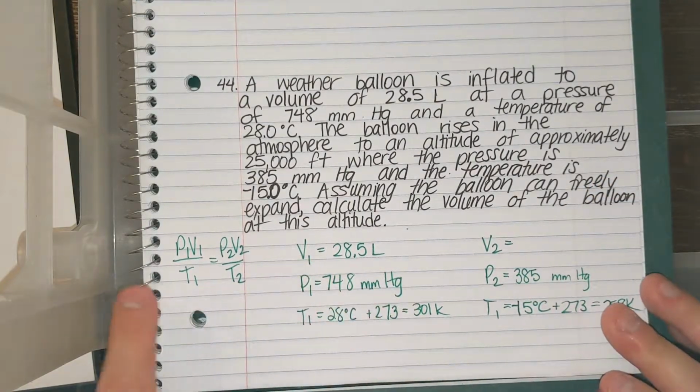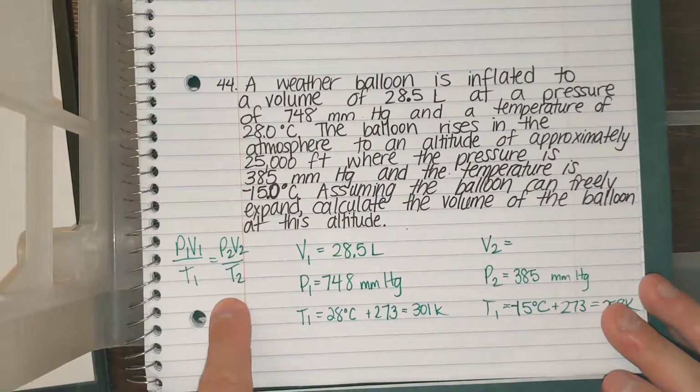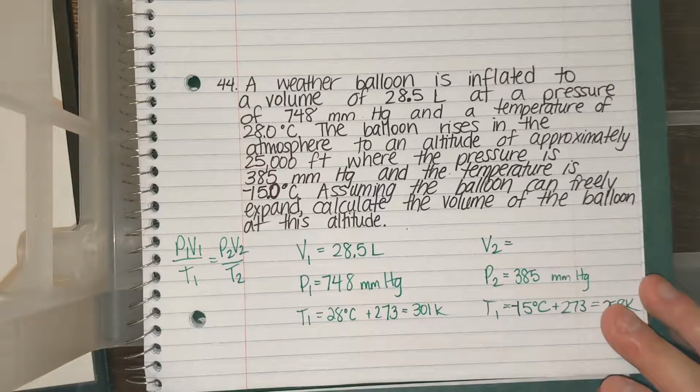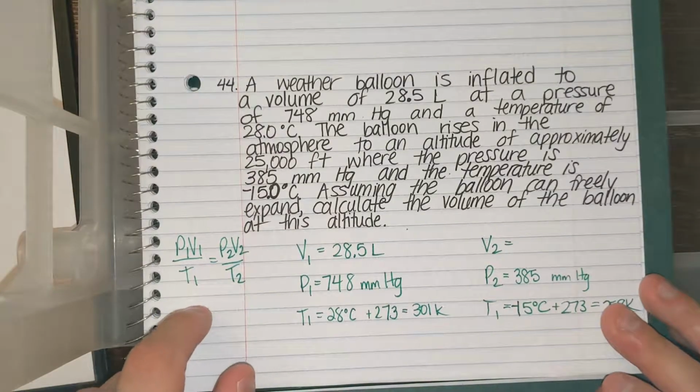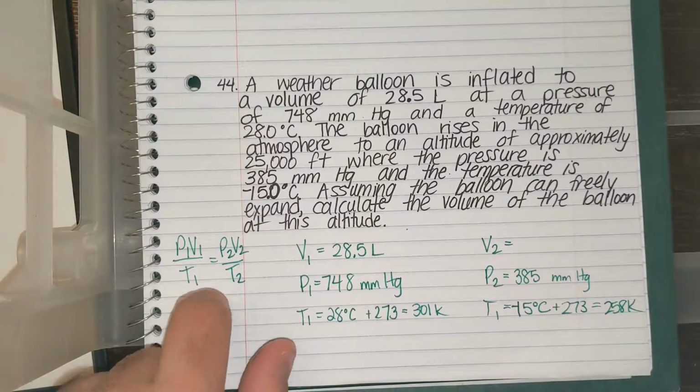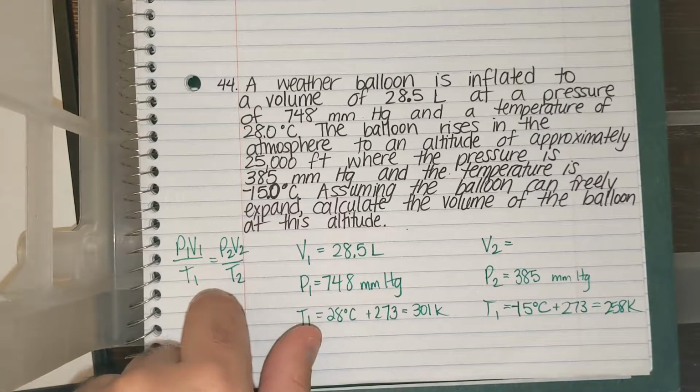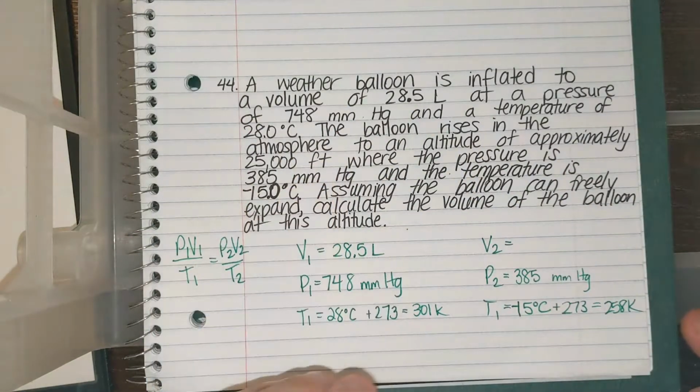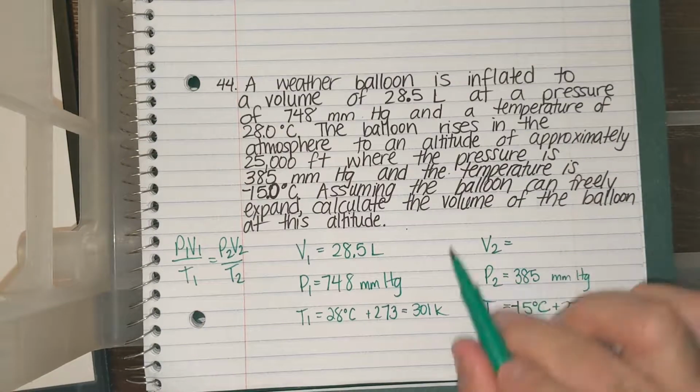So I told you this is going to be plug and chug into the combined gas law equation. You may or may not be able to find this equation in your textbook in section 6.3 or 6.4, but I'm giving it to you here. Plugging and chugging, I'll get my volume.